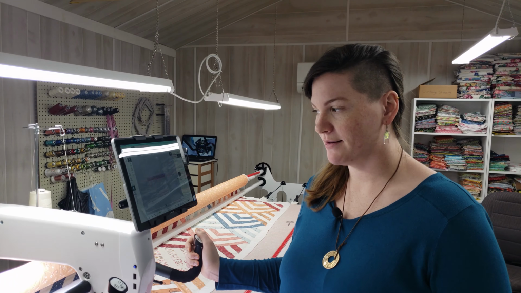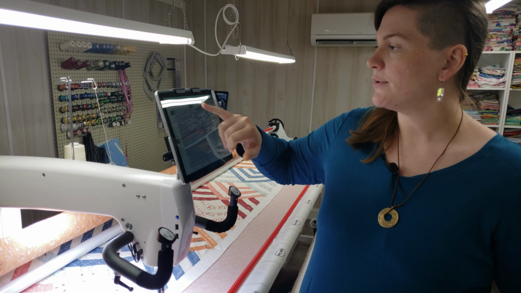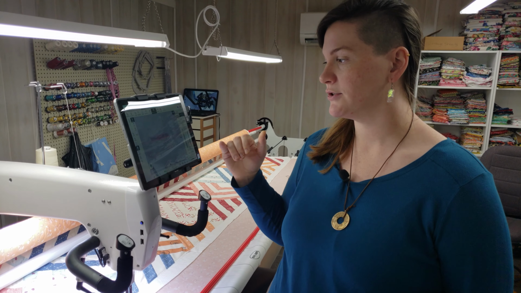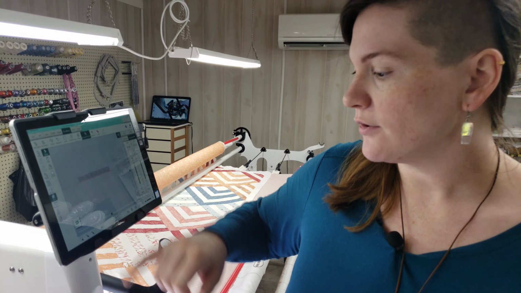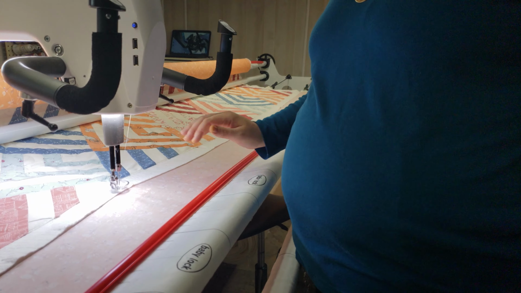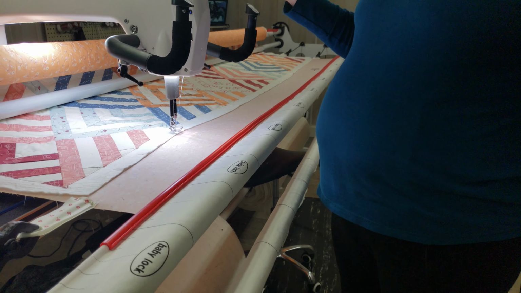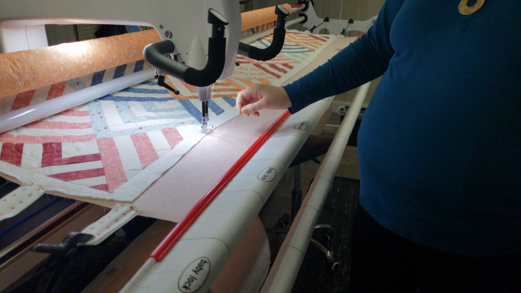And once I've done that, I baseline. From here, I just want to double check and make sure it fits within my area, which it does. I have plenty of room here. And then I'm going to jump to the next start point. And the reason that I do that is because I don't want to quilt the bottom of this row again. So I'm jumping to that next position, which will start me at the bottom row now.